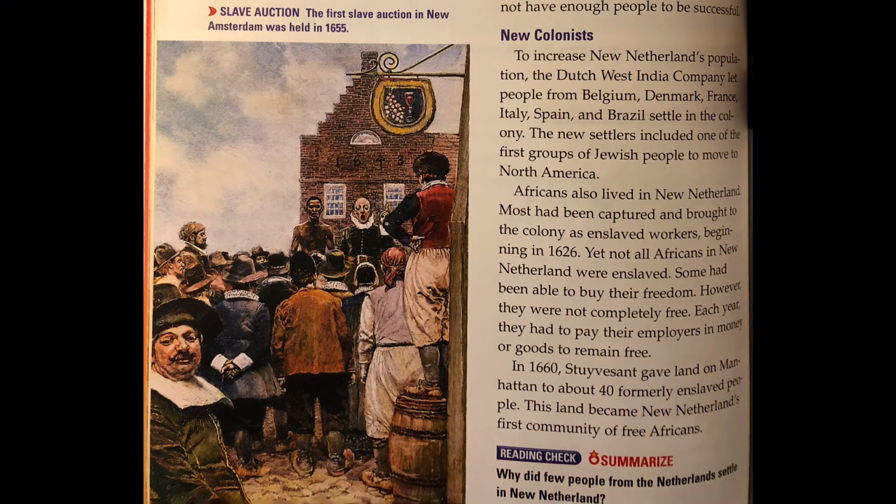However, they were not completely free. Each year, they had to pay their employers in money or goods to remain free. In 1660, Stuyvesant gave land on Manhattan to about 40 formerly enslaved people. This land became a community of free Africans.